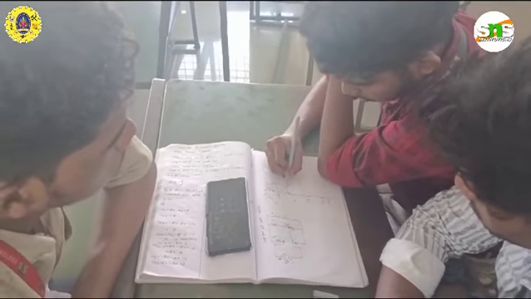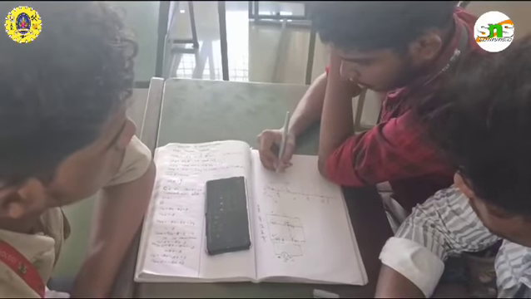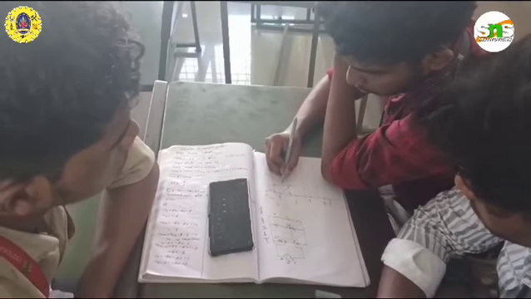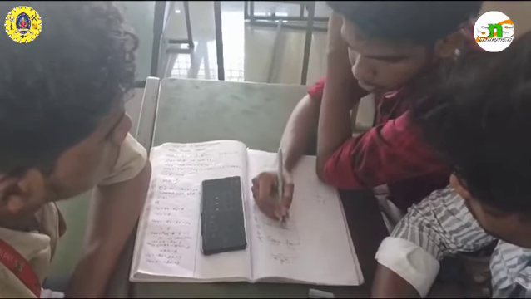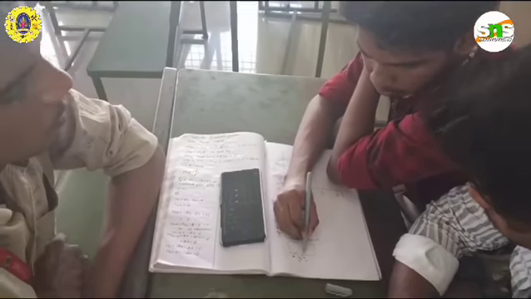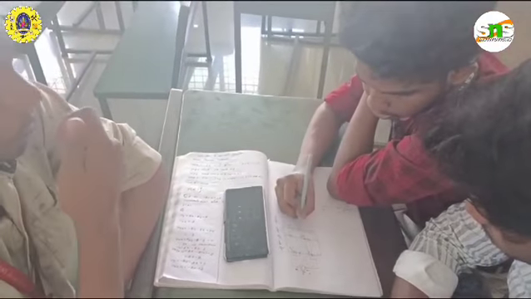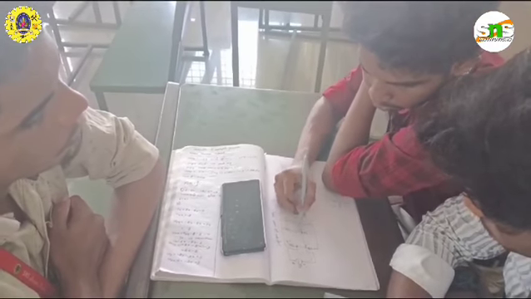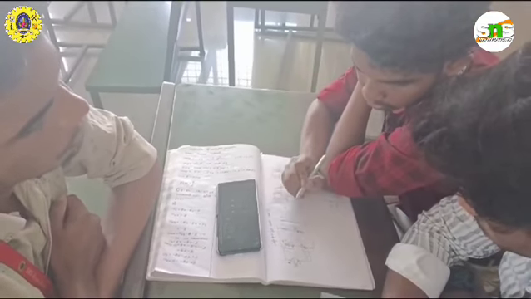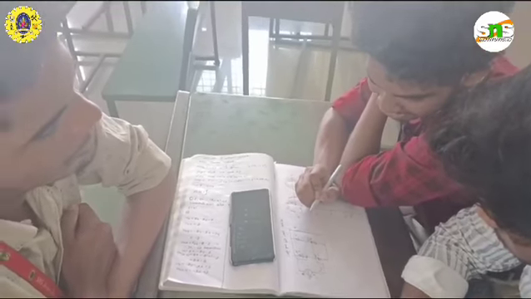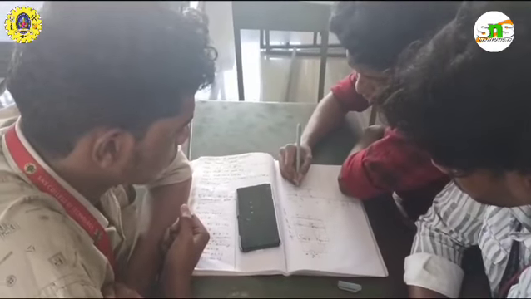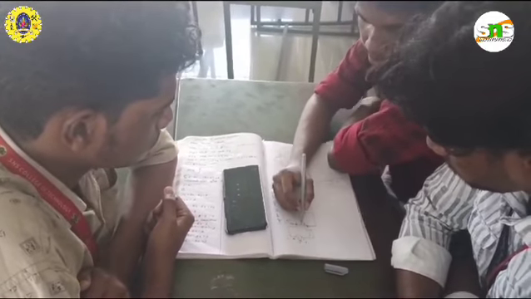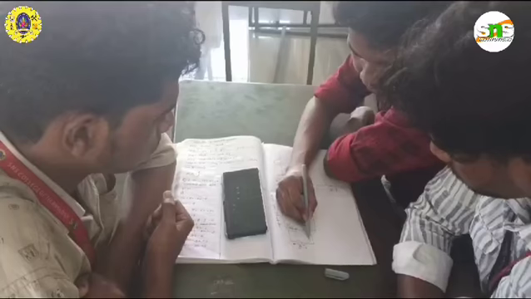From here the gate trigger begins, and the negative half cycle becomes positive on the positive side. In consideration of the negative half cycle, let us say the positive is here and the negative is here, so the current will flow from here.